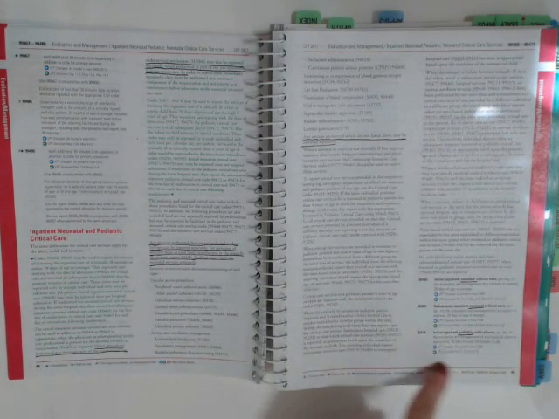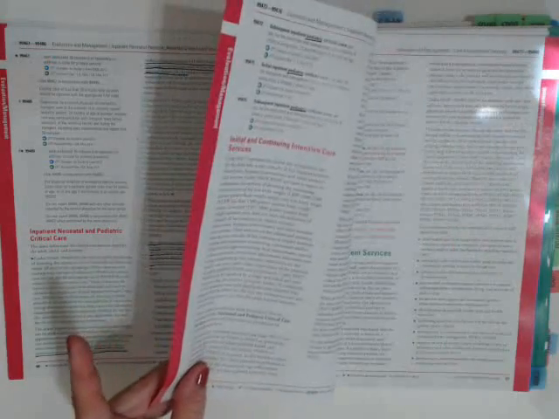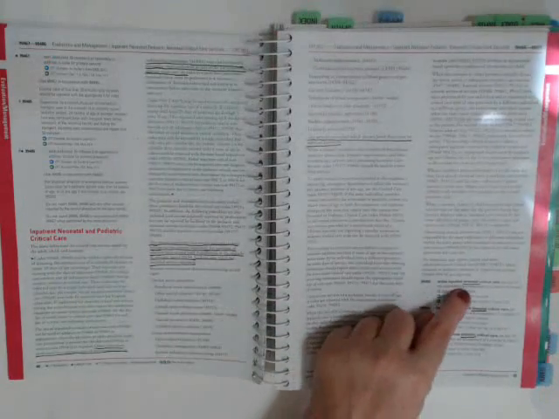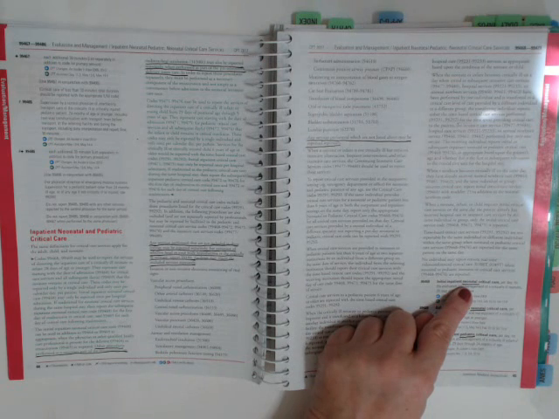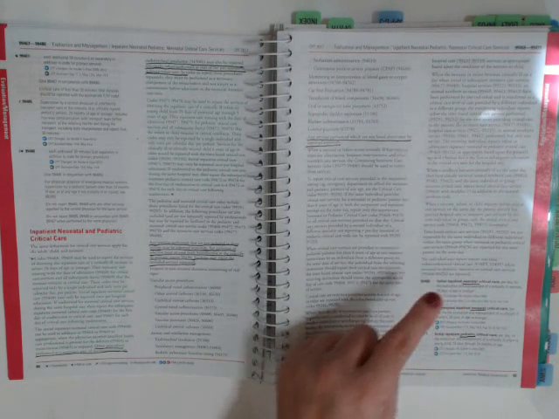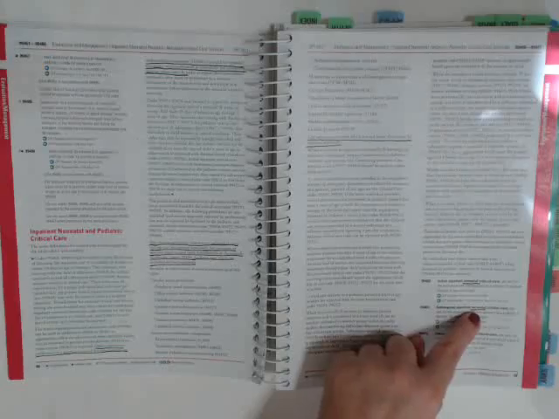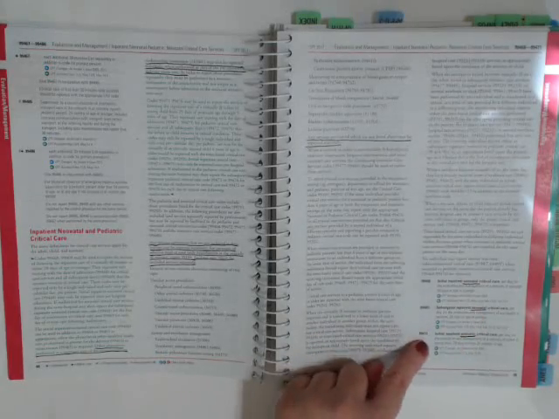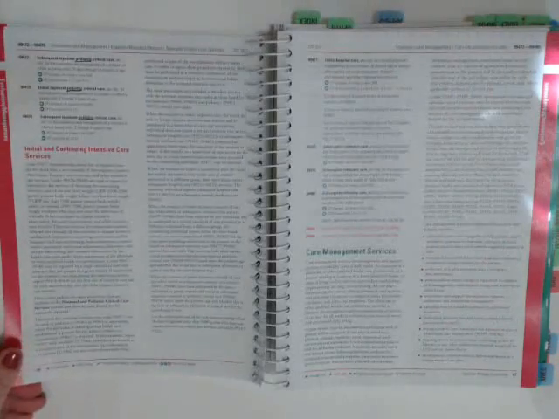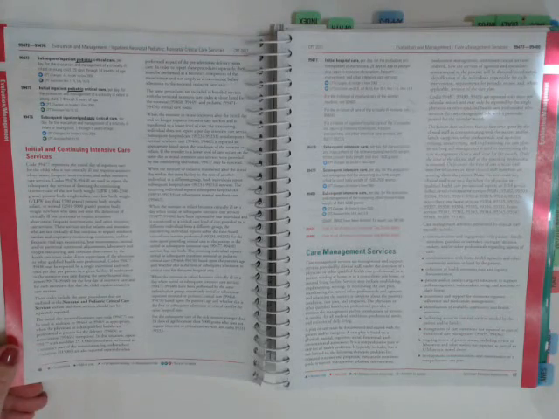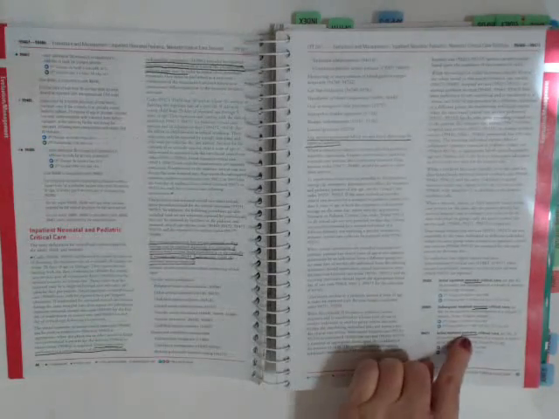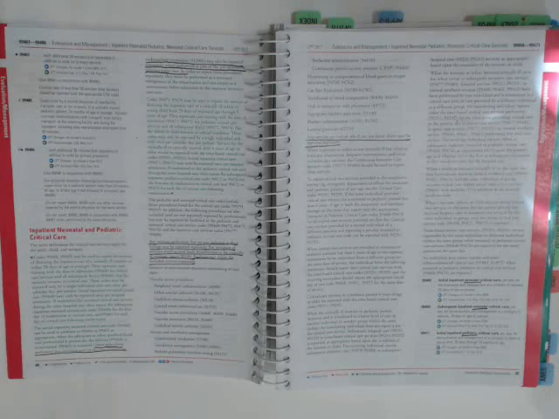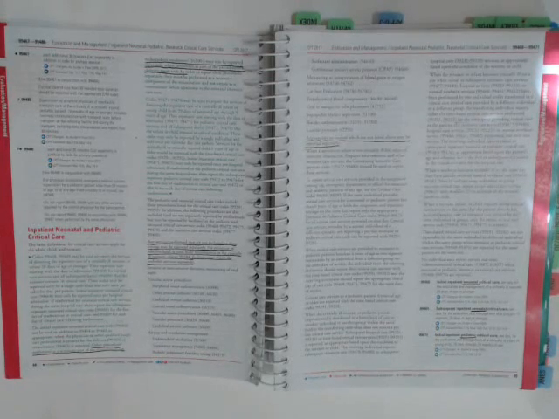Here are our codes per day. I would underline if they're neonatal. Neonatal is 28 days or younger. So 68 and 69 are neonatal. I would underline those. 71, 72, 75, and 76 are all pediatric. So underline that. Pediatric is 29 days to 24 months.